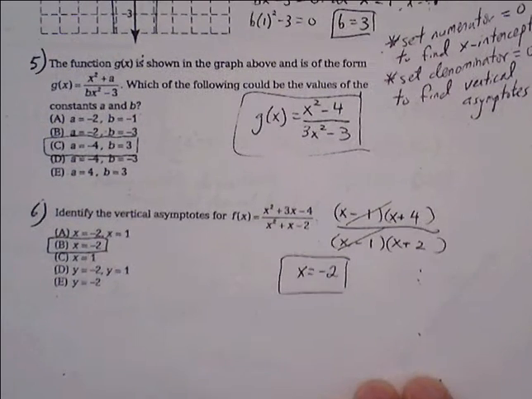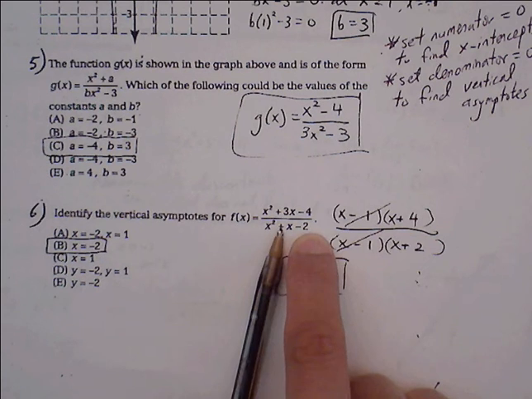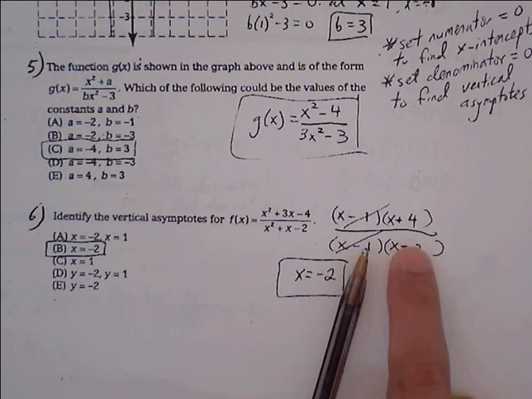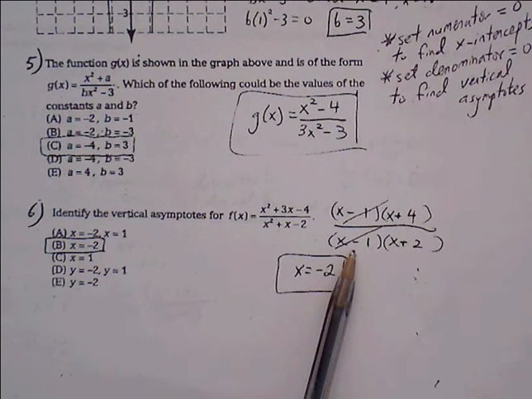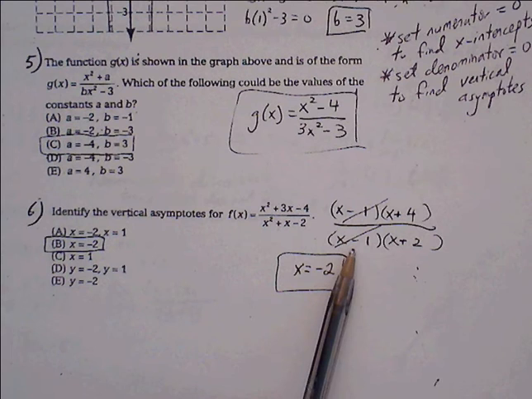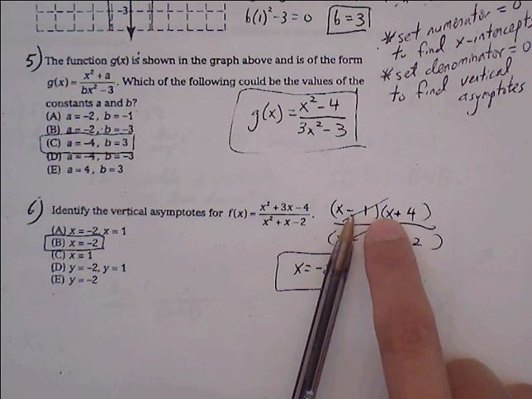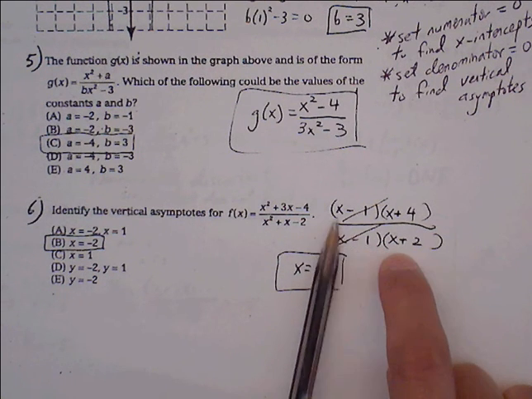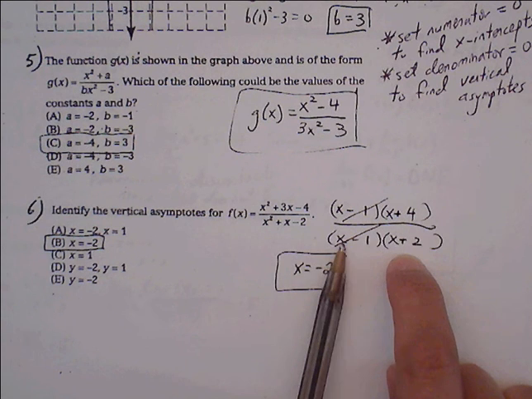Okay, last one here, identify the vertical asymptotes. For vertical asymptotes, we simply set the denominator equal to 0, which is x minus 1 and x plus 2. However, a little misleading here. This x minus 1 we see is a factor in the denominator. However, it does cancel out with a factor in the numerator. So this x minus 1 is actually representative of not a vertical asymptote, but rather a hole in the graph.